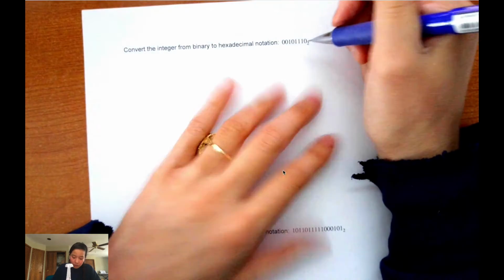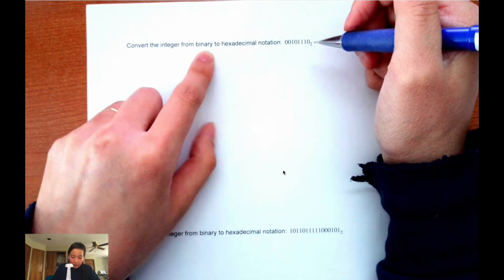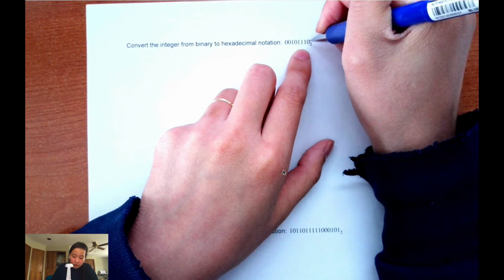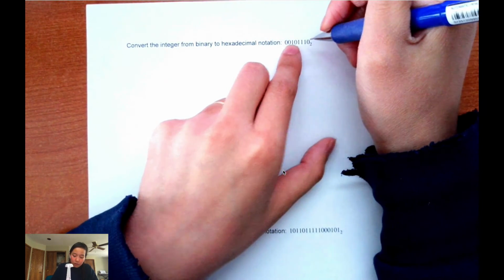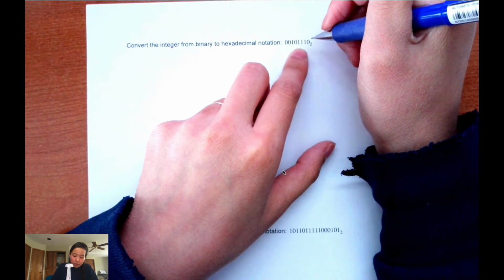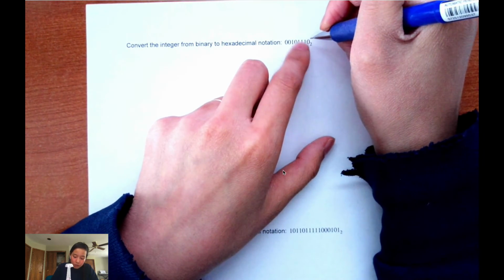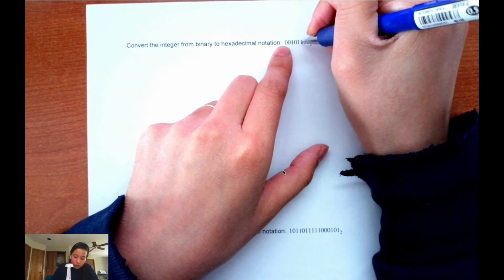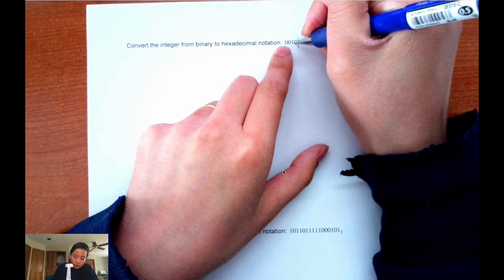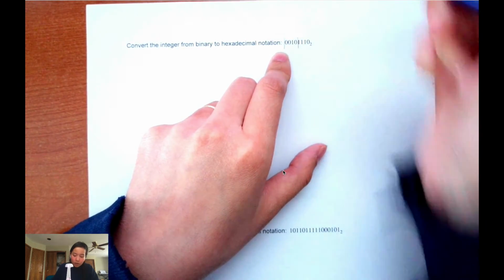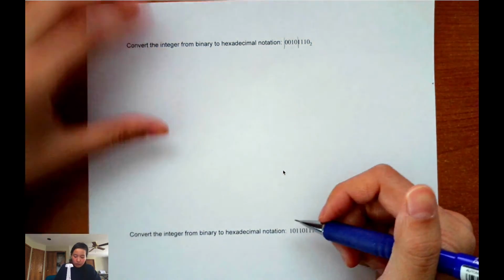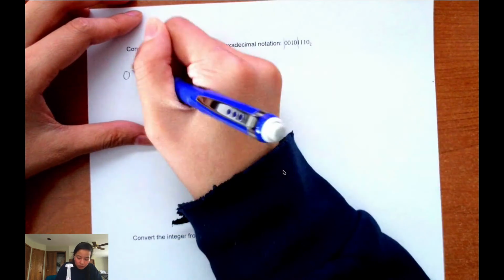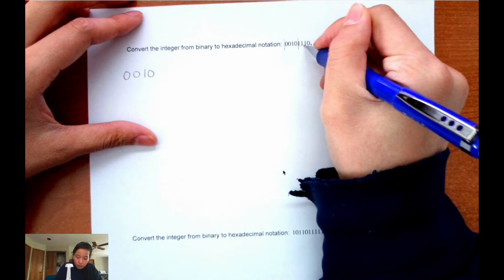Convert the integer from binary to hexadecimal notation. We are given a binary number, and the first thing we do to turn it into a hexadecimal number is split the ones and zeros into groups of 4, starting from right to left. So 1, 2, 3, 4, split, 1, 2, 3, 4. There we go. Now we write the 0, 0, 1, 0 down and the 1, 1, 1, 0 down.